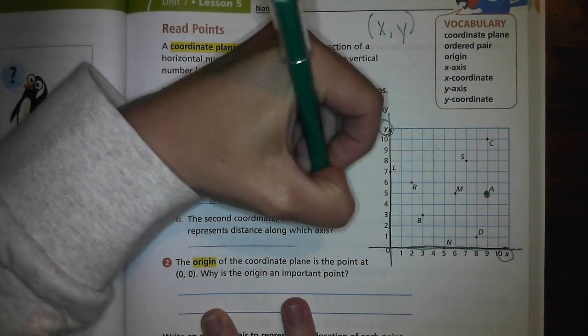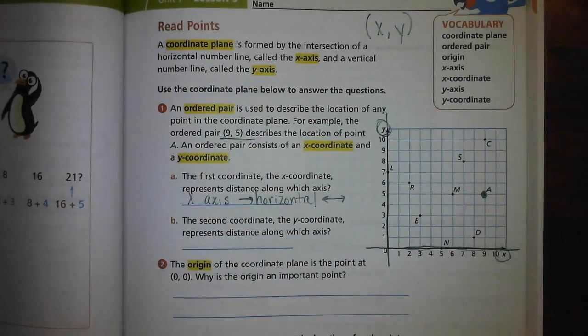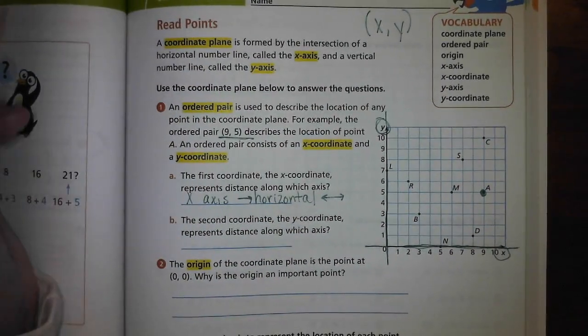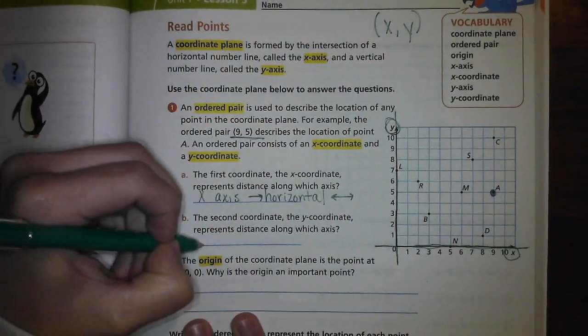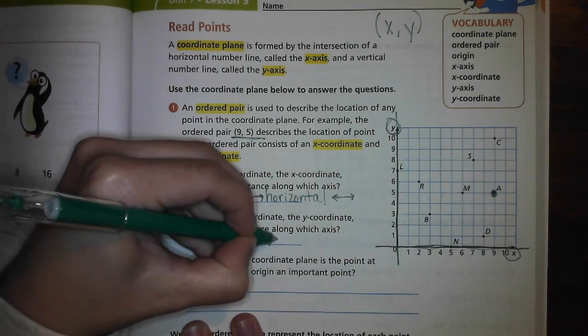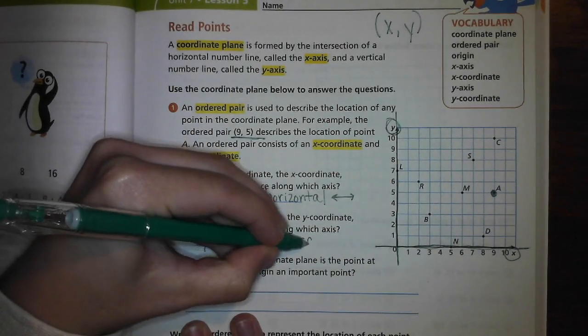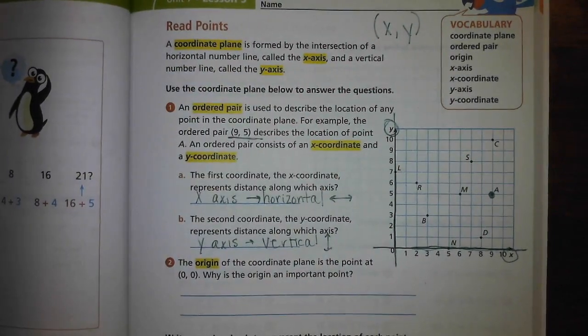And I'm going to draw arrows going left to right. So it's this axis down here. The second coordinate, the y-coordinate, represents the distance along which axis? The y-axis, which is the vertical one. Vertical, I'm going to draw arrows this way, goes up and down.